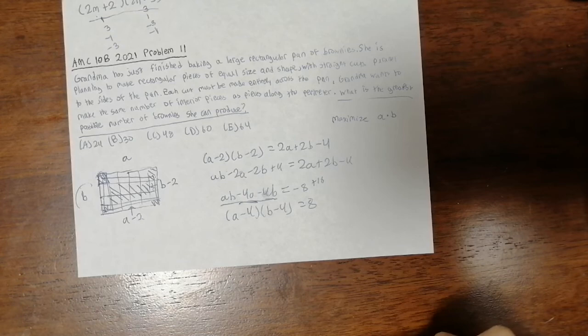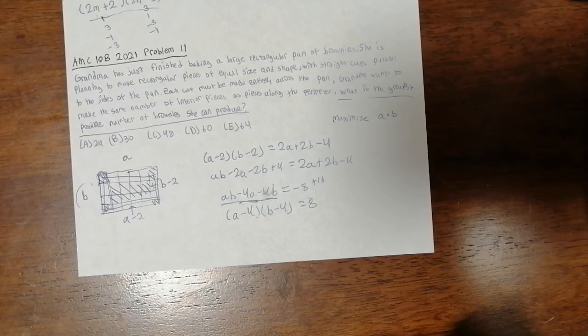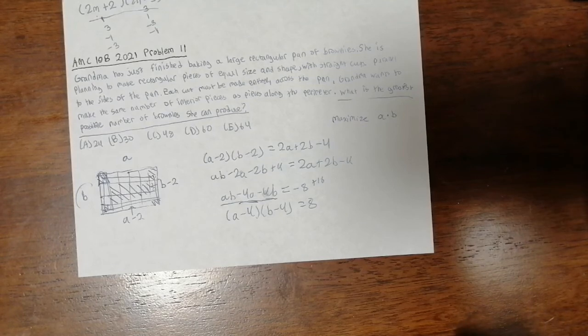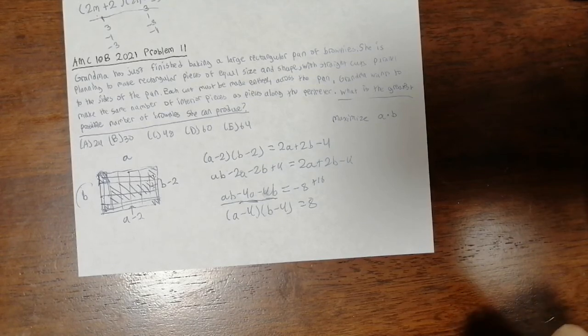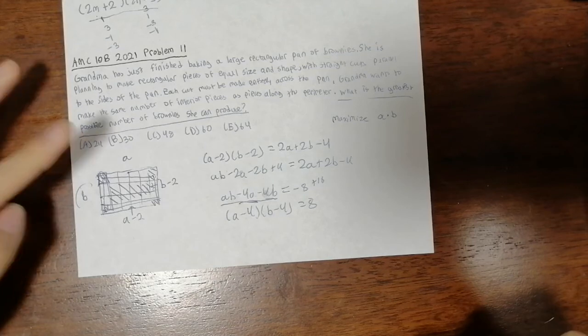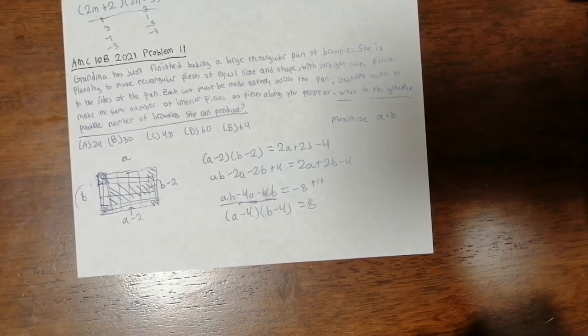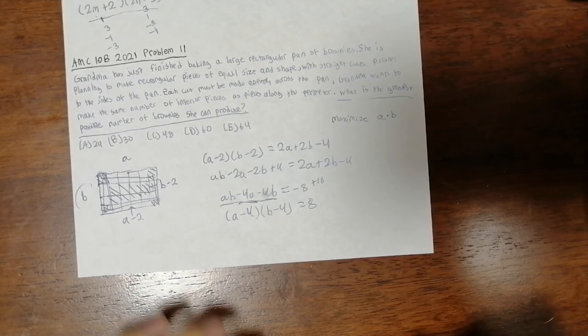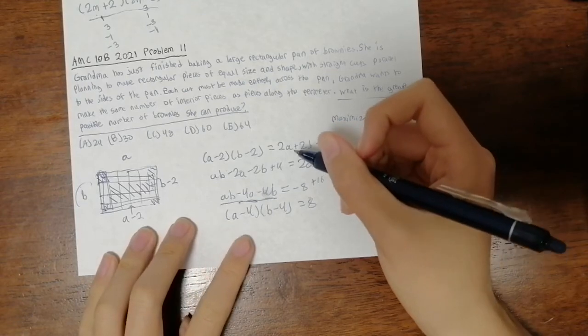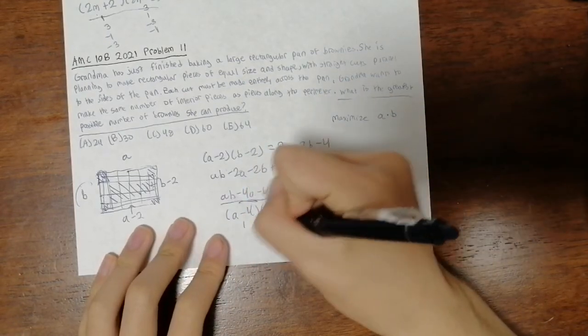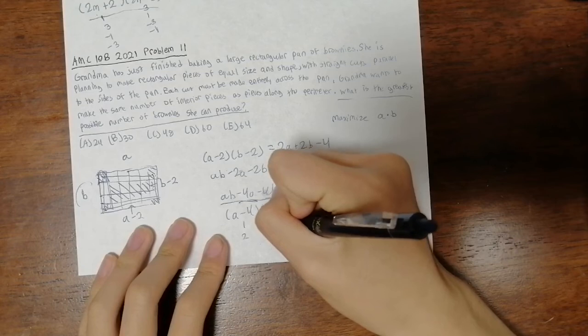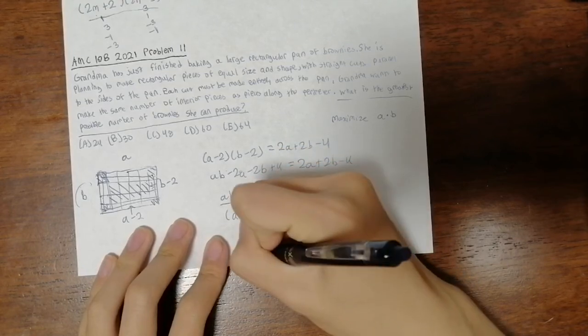And now it's just a matter of checking each of the possible cases. Notice that in this case, a and b can't be negative because you can't really have negative lengths of brownies. So let's just try all the positive factors. We have 1, 8, 2, 4, 4, 2, and 8, 1.